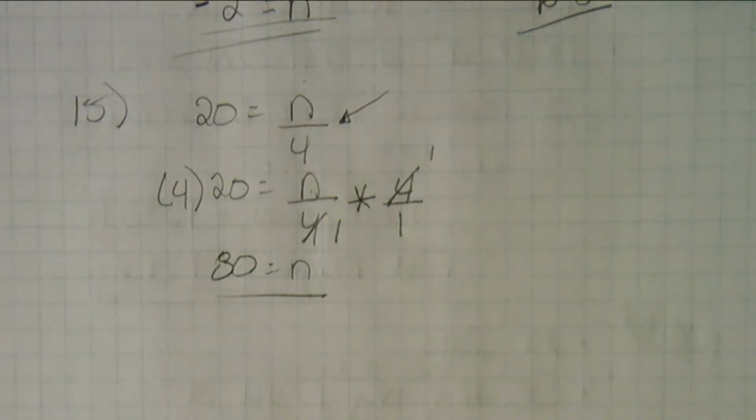So I'm not changing our problem at all. I'm undoing the math that's happening to the variable. If it said n plus 4, I'm adding a negative 4. If it says 4 times n, I'm undoing that multiplication by dividing. Here it was n divided by 4. I'm undoing that division by multiplying by the same number.